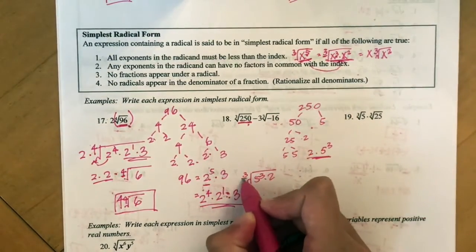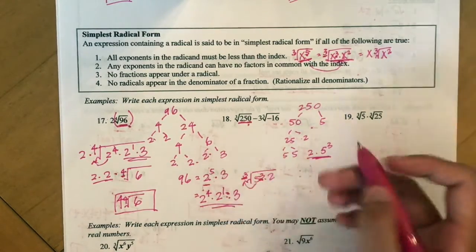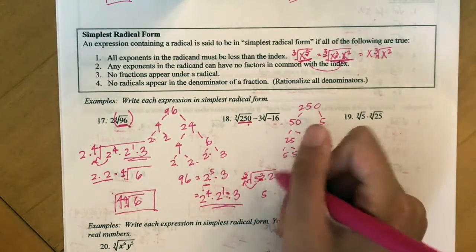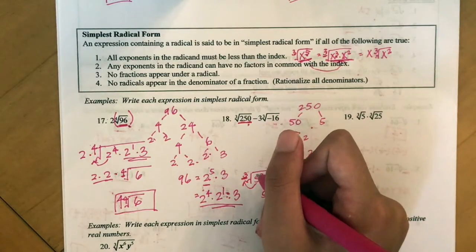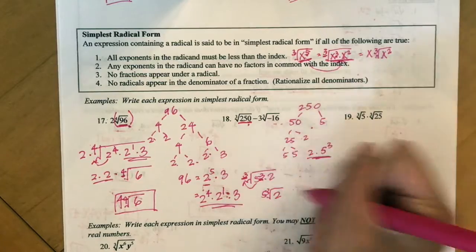Since the index and this are the same, we know that we can cancel these and take this out. So we have 5, and then cube root of 2.